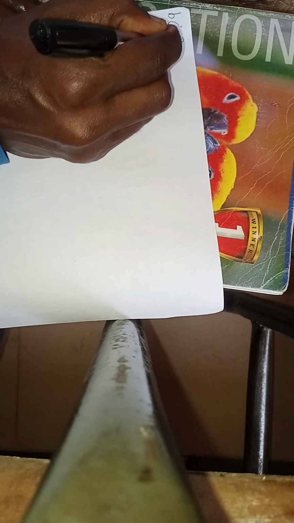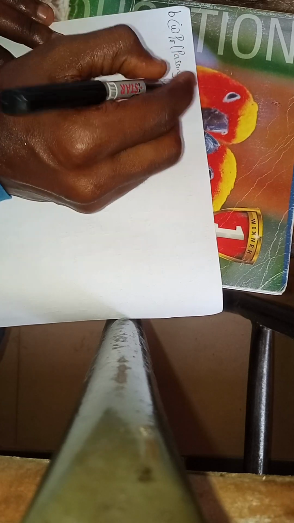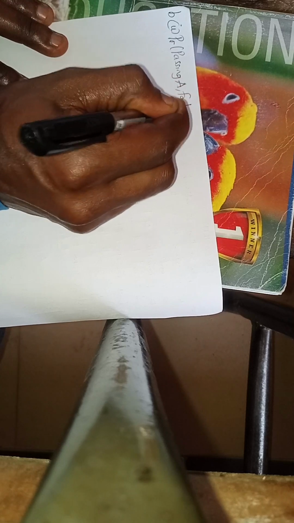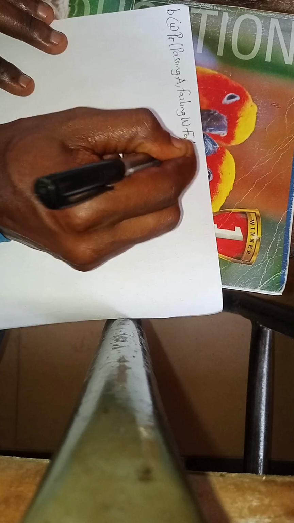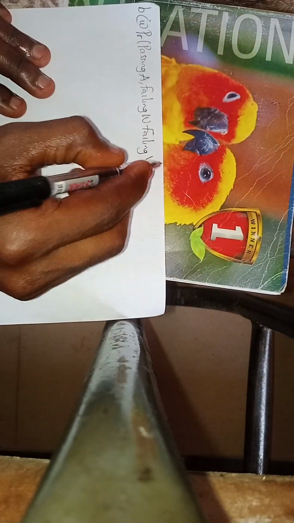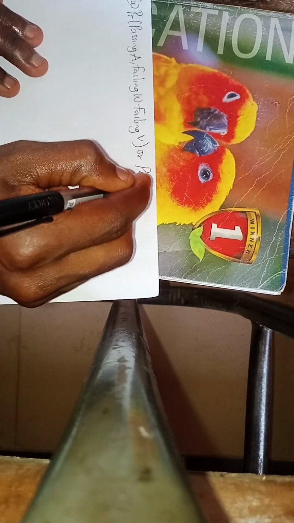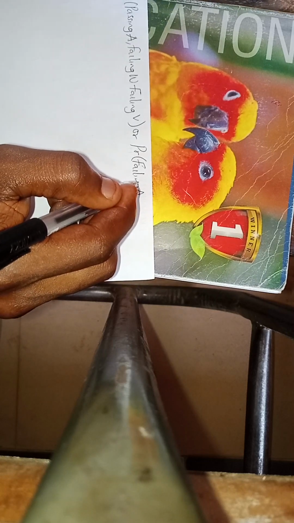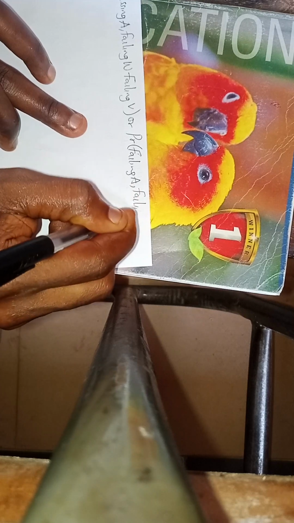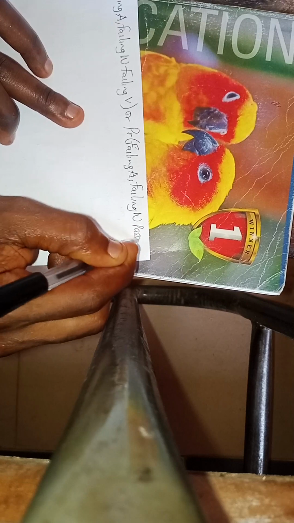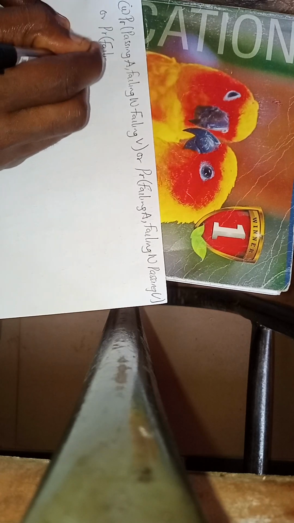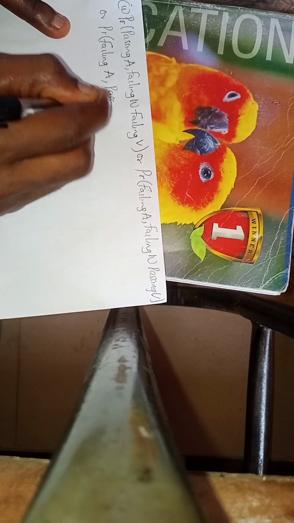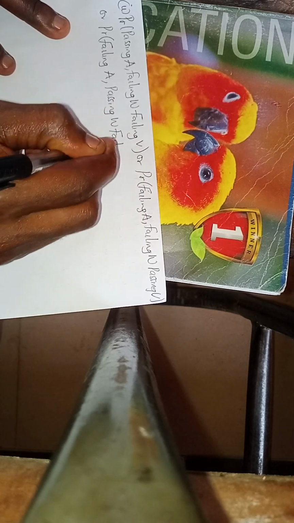So it means we have the probability of him passing the aptitude test, failing the written test, then also failing the verbal test, or the probability of him failing A, failing W, and passing V, or the probability of him failing A, then passing W, then failing V. Okay, they said just one test, probability of him passing one test.